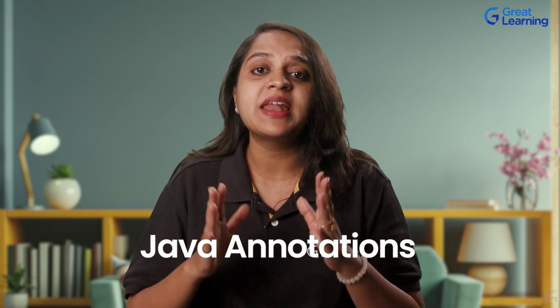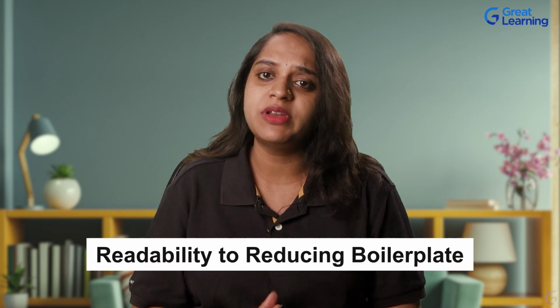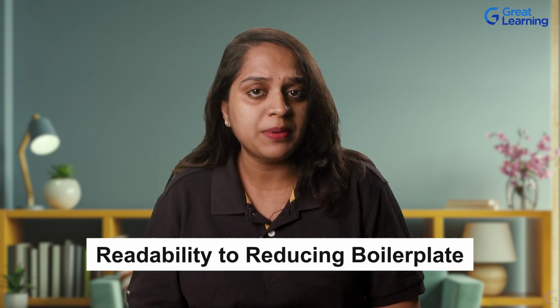Java annotations are like hidden gems in the world of programming. They might seem small, but they can make a big difference in your code. From improving readability to reducing boilerplate, annotations are widely used in Java frameworks. So, understanding them is a game changer.